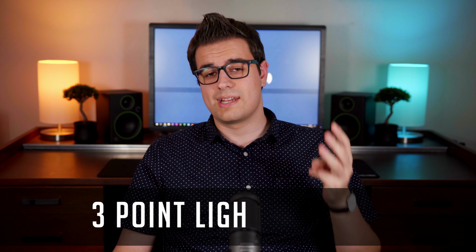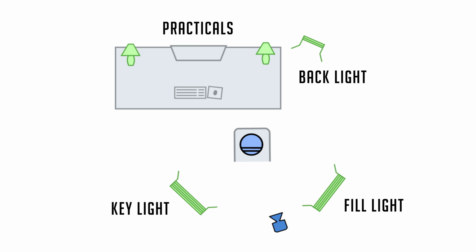Before we get into the equipment we need, let's first talk about lighting theory. The most basic and standard lighting setup you can use is called a 3-point lighting setup. This setup's been used for many years and is common in both photography and cinematography. I usually use it in the field for interviews, or talking heads as they're called in the industry. This is what it looks like.